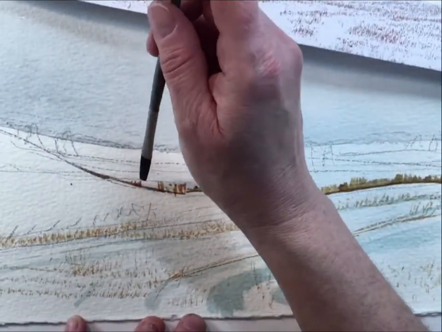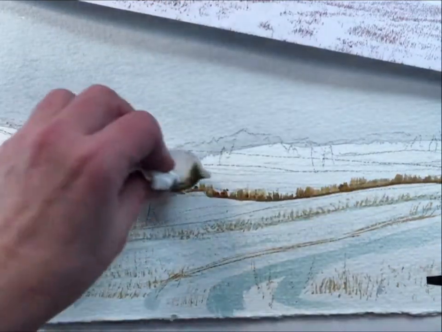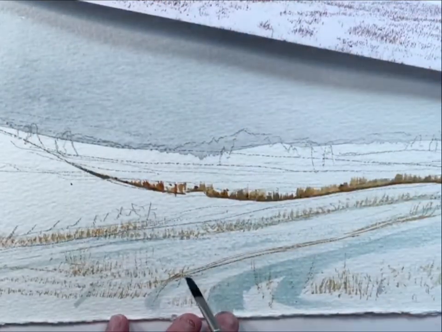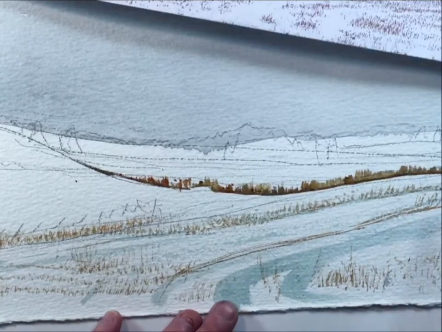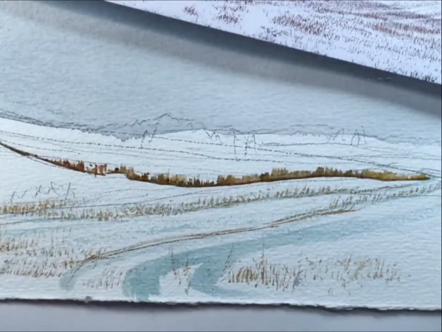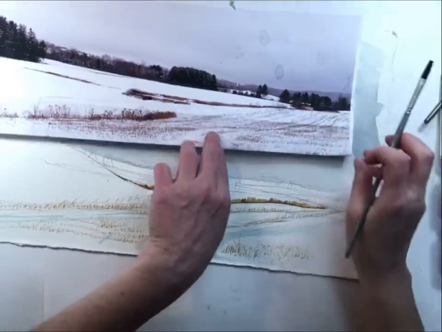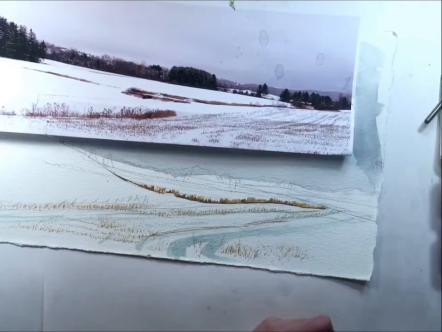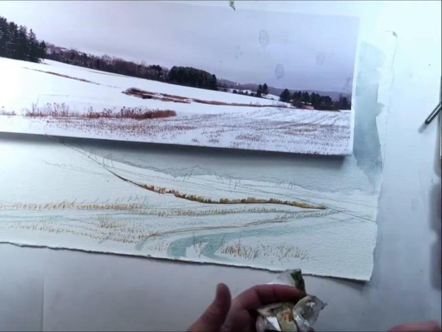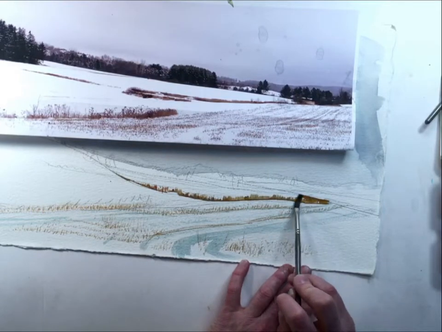You can kind of work with the same technique with just a bunch of different shades of color. Okay. Also down over here, whoops, let's move back a little bit. This is my little area here that's got a little less snow on it. And I am going to sort of just drag this across.